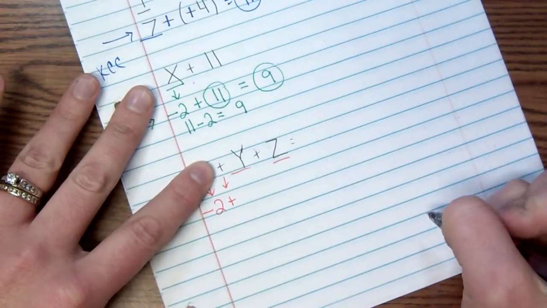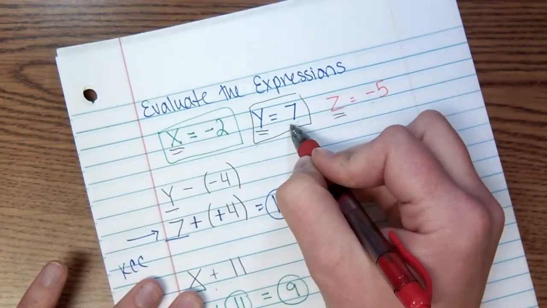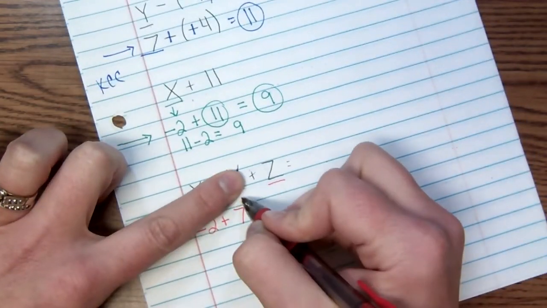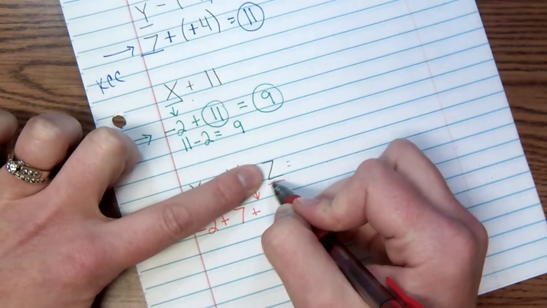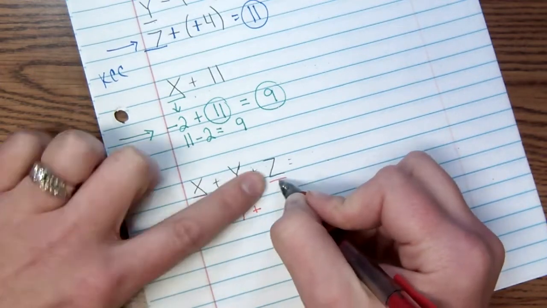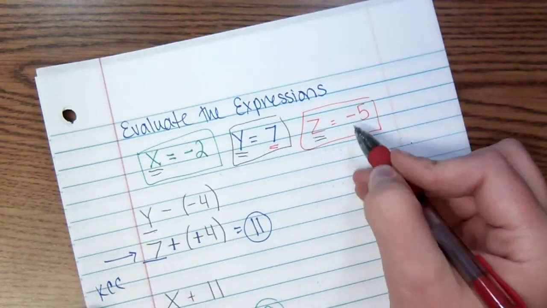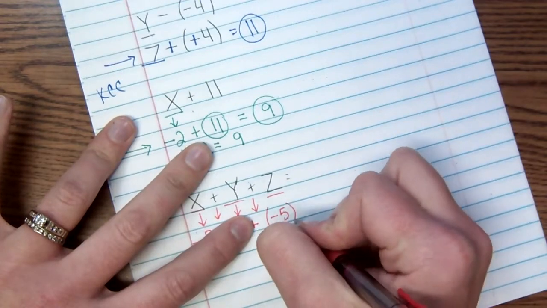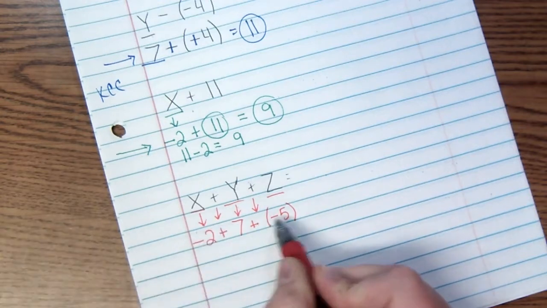Boom. Now go up to y, because y could be negative or positive. It might need some parentheses. It doesn't. The y is a 7, so we can go ahead and write a 7. Take this plus, rewrite that plus there, and then look at the z. I am taking it step by step. All of these pluses still need to be here. Now, what is z? Well, z is -5. So I come back down to the z, and I write parentheses, -5, because I'm adding -5. -2 plus +7 plus -5.